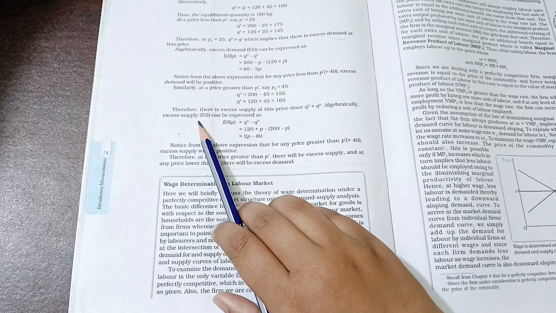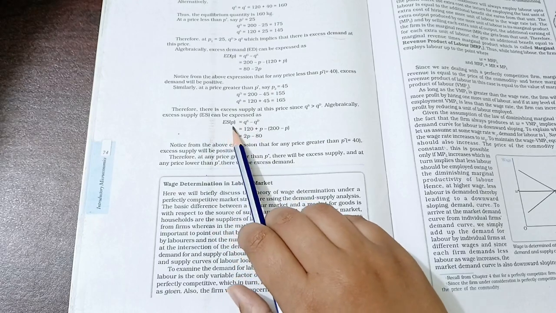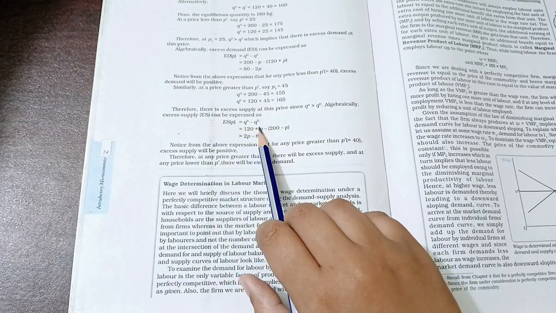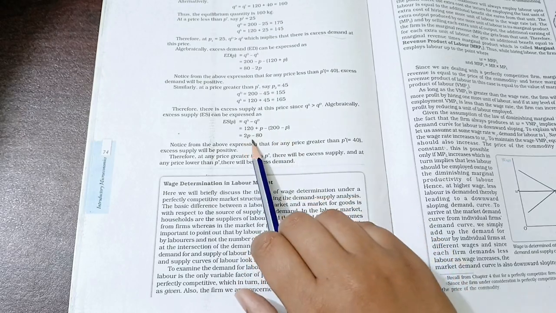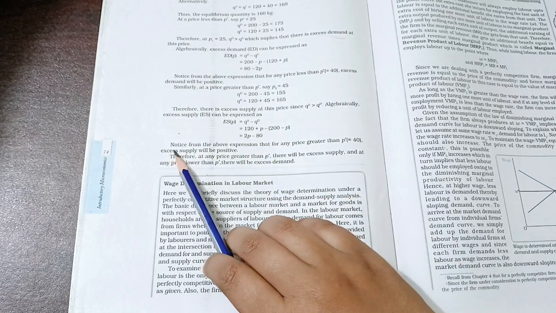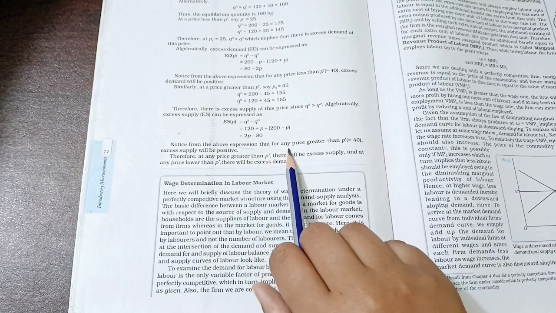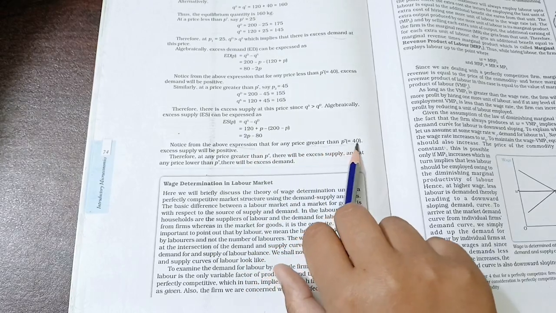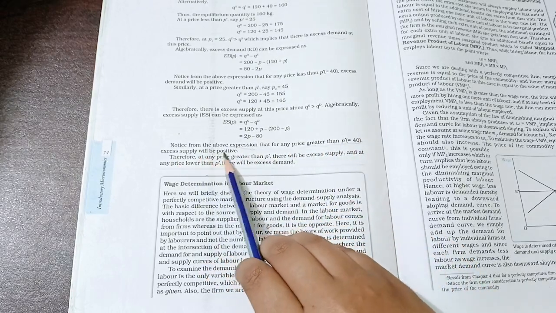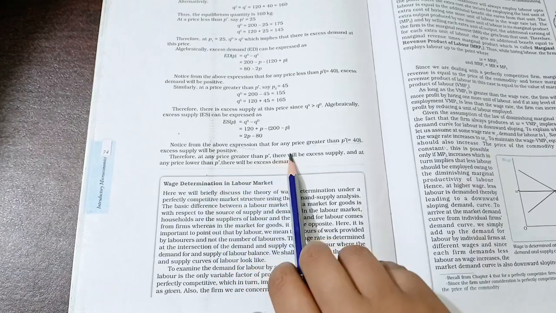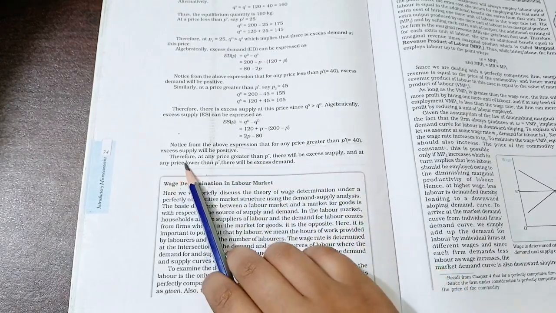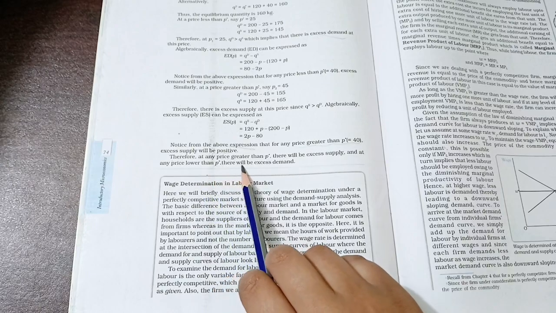Algebraically, excess supply ES can be expressed as ES of P equals QS minus QD equals 120 plus P minus 200 minus P, equals 2P minus 80. Notice from the above expression that for any price greater than P star equals 40, excess supply will be positive. Therefore, at any price greater than P star there will be excess supply, and at any price lower than P star there will be excess demand.